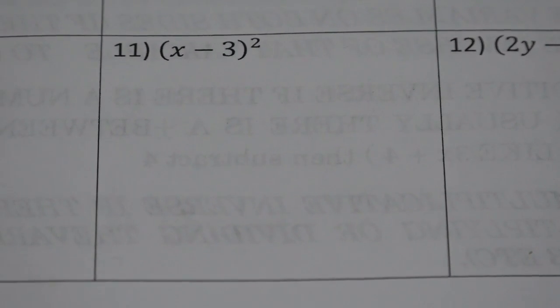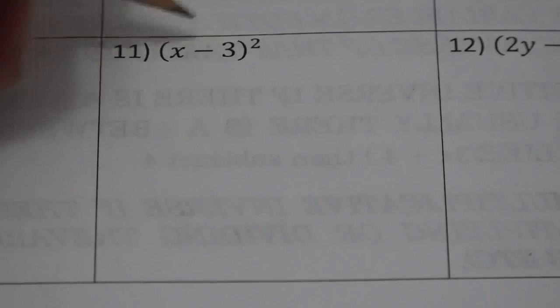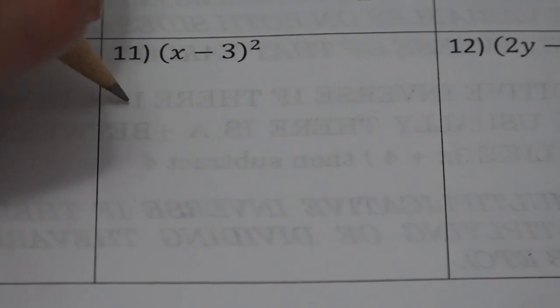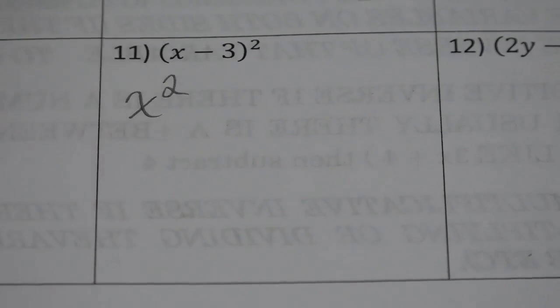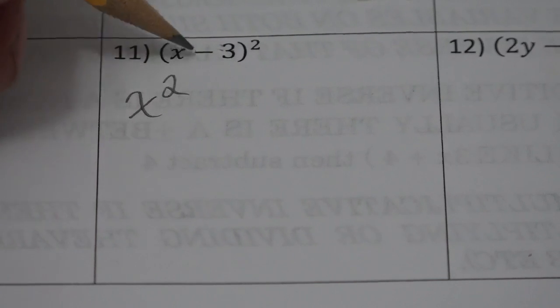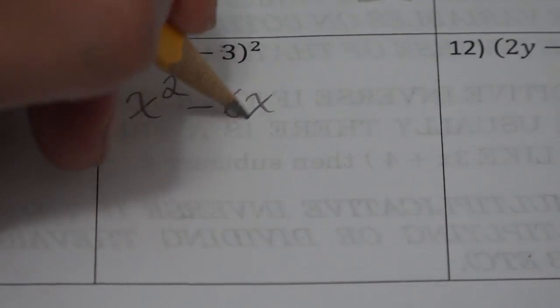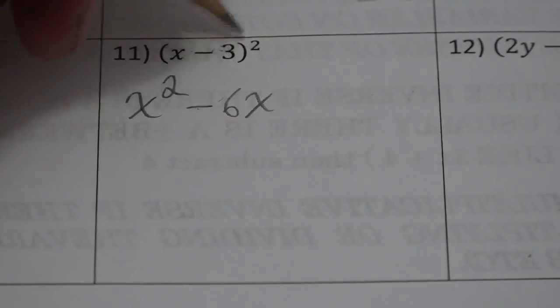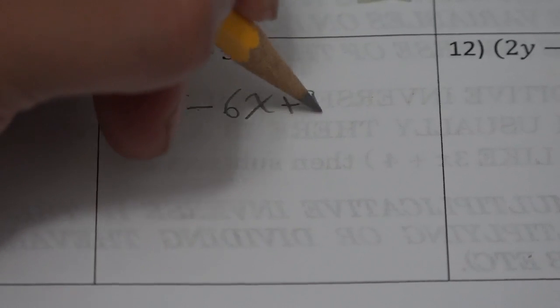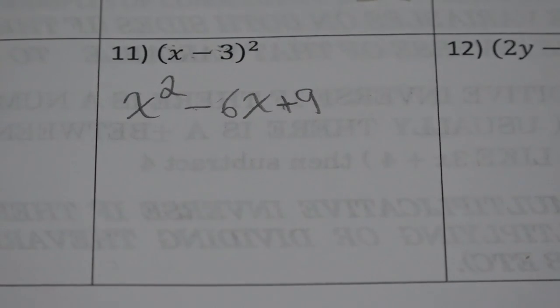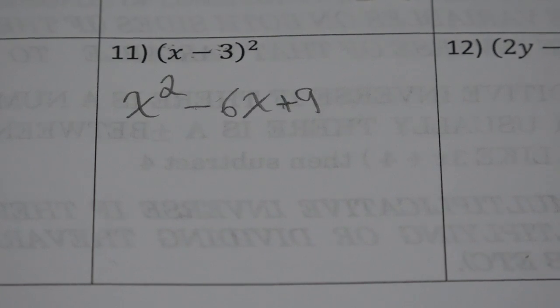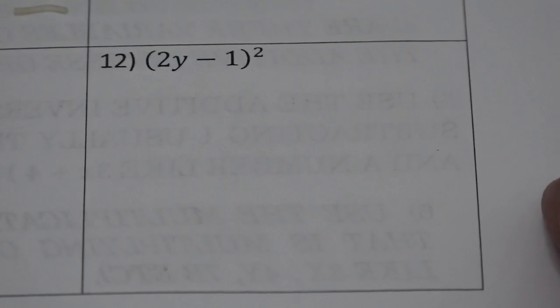All right, let's do this one using the shortcut. So it says square the first term. Multiply the two terms. So negative 3 times x is negative 3x. And double that. What is the double of negative 3x? Is negative 6x. And then negative 3 squared is positive 9. See that? Okay. So let's move on to the next one.